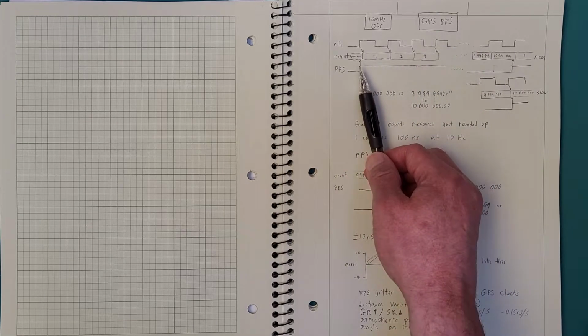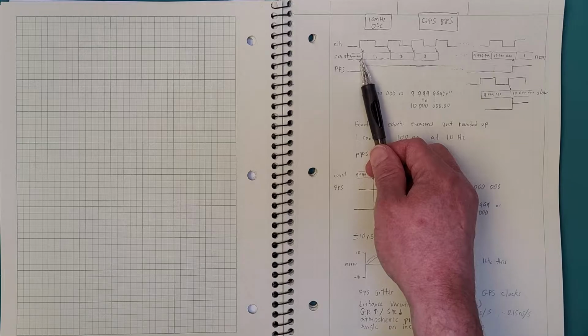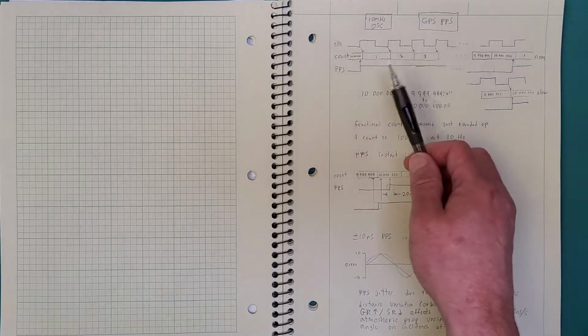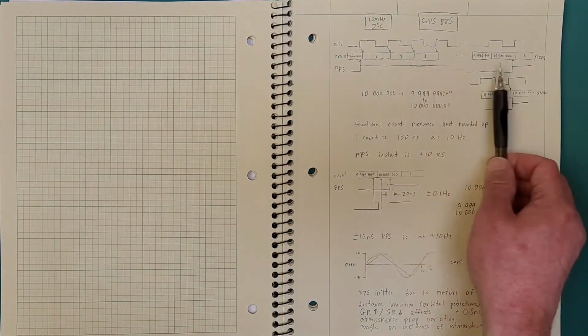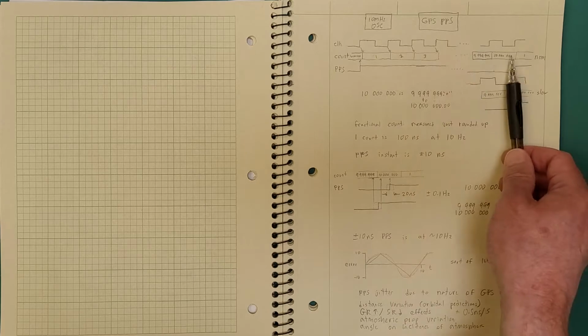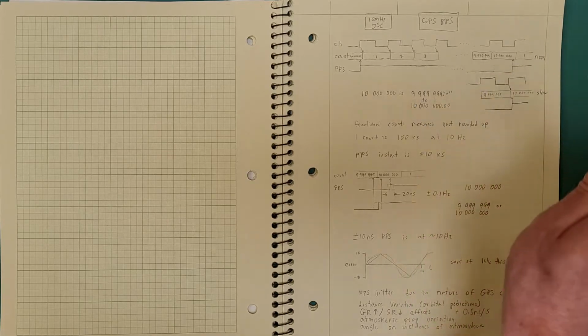Every second, the PPS comes along. That's my look at the count. And if that count is 10 million every time it comes along, then I know that I'm at the proper frequency. And as you see here, I sample it right before it changes, so it's 10 million, and I sample it again right before it changes, and it's 10 million, so I know that everything's perfect.